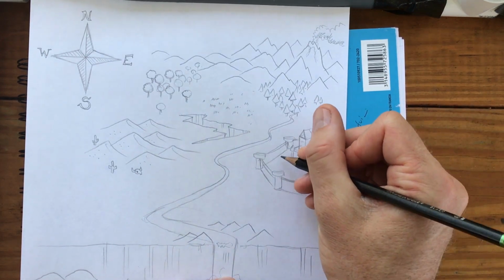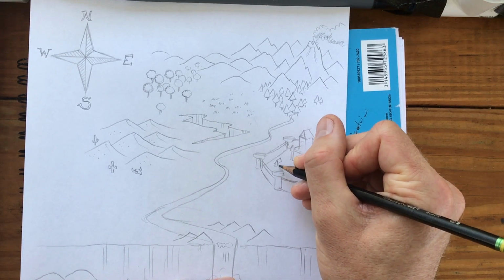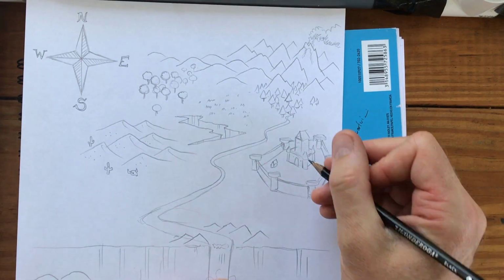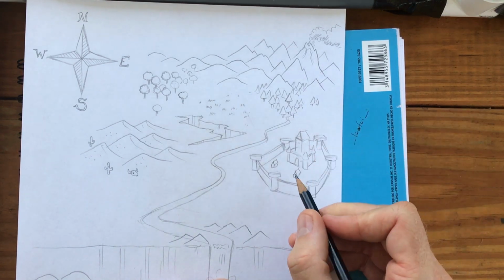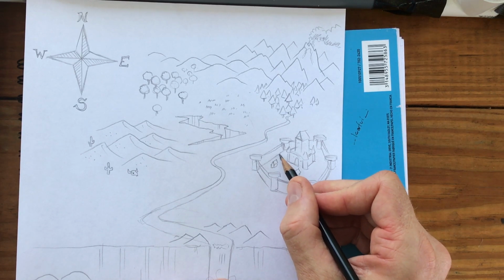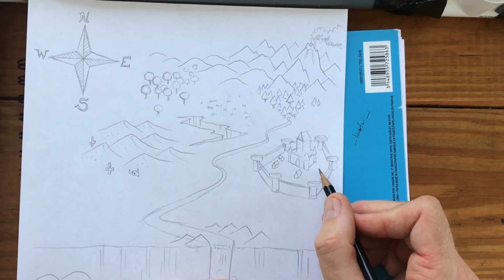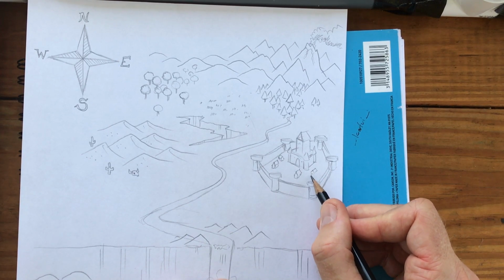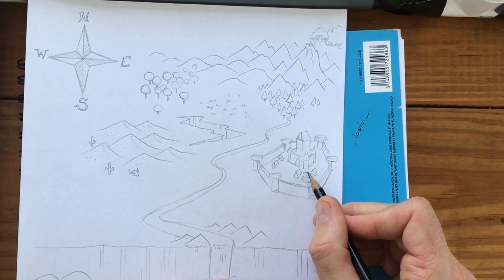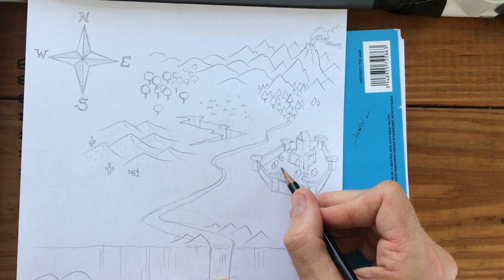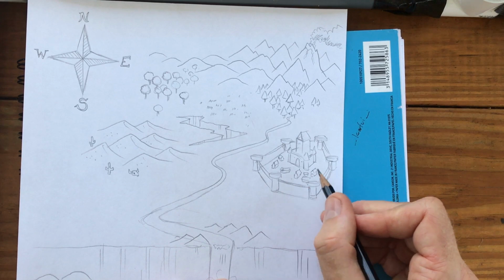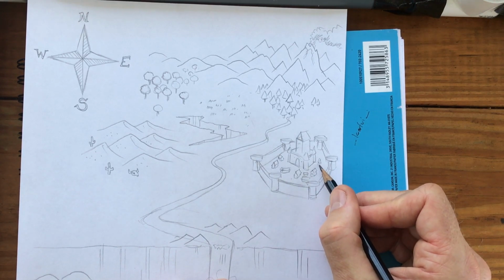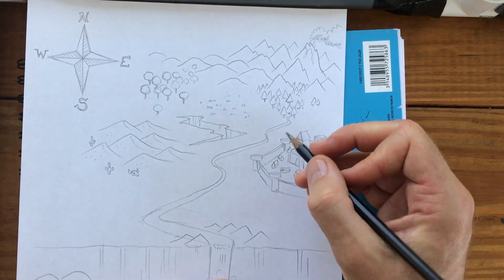Another wall there. Now inside of the walls we have a village. So this is where the commoners would live, the blacksmith would work, all the different jobs around the castle. So peasants live down here. So they're all just little simple houses. Alright, that's about enough detail for that.